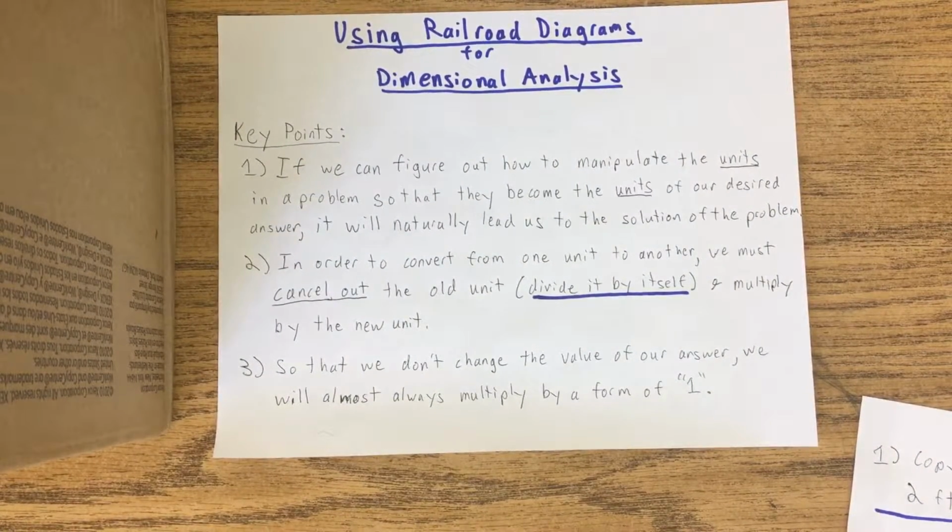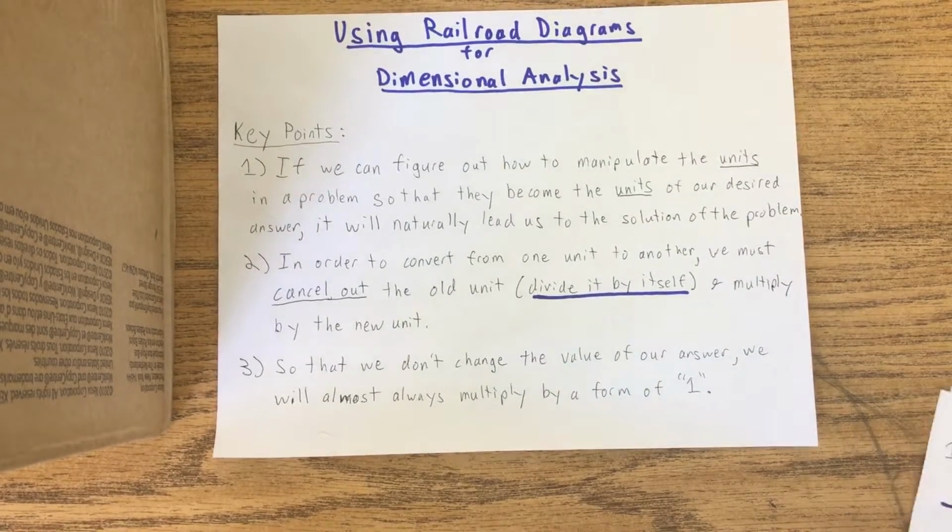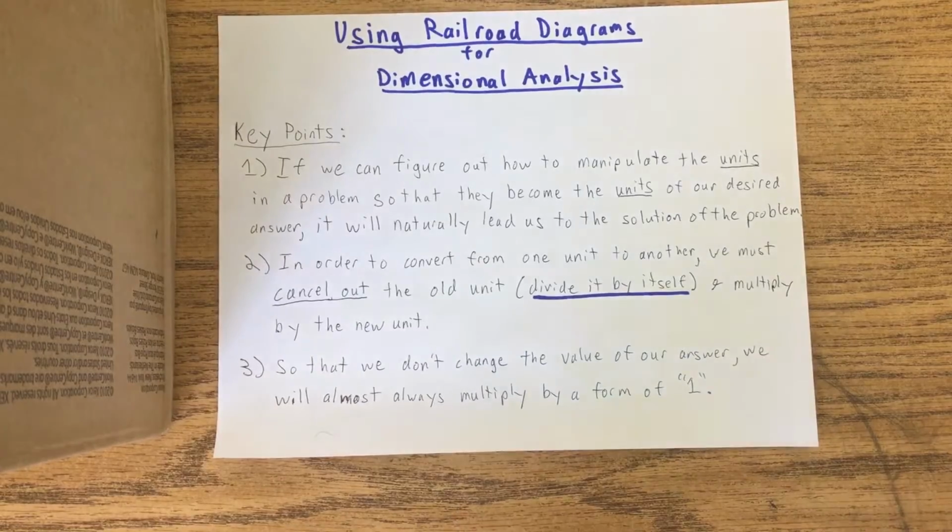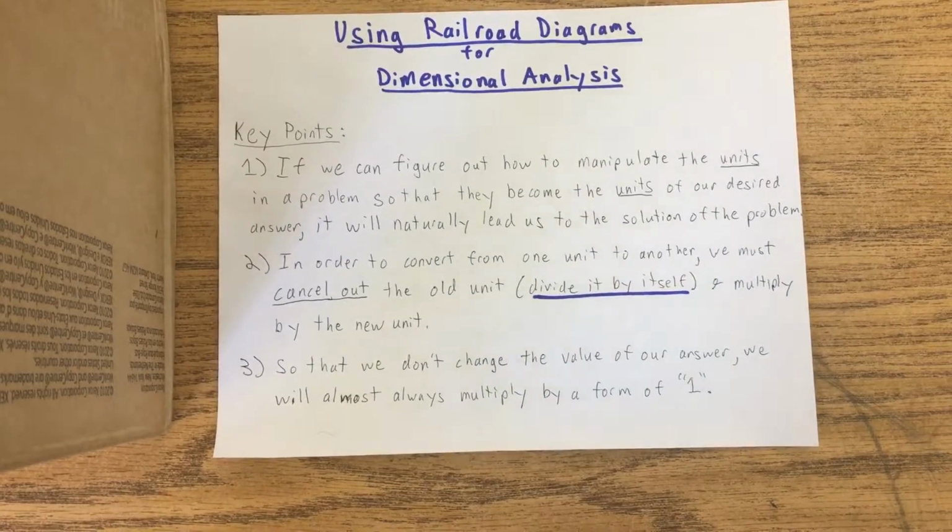I am here to deliver a video about railroad diagrams because there's been a lot of confusion and people getting upset about using railroad diagrams and choosing not to use them. And I wanted to post a video showing you why they're useful and what the general deal is with a railroad diagram. So this is using railroad diagrams for dimensional analysis.